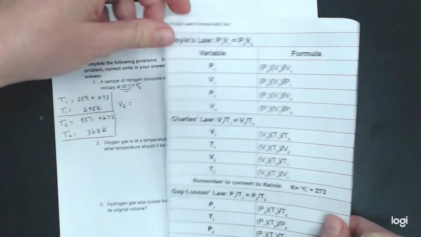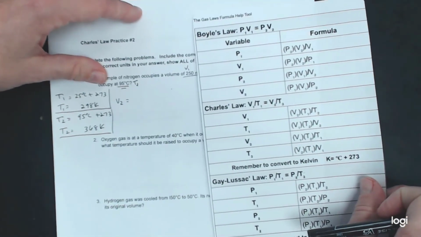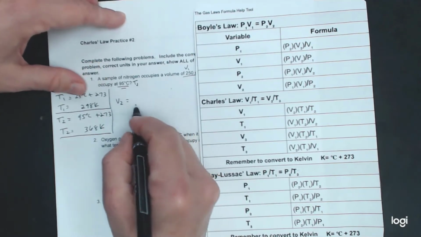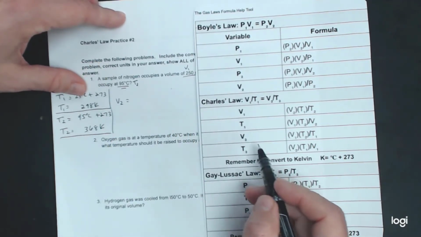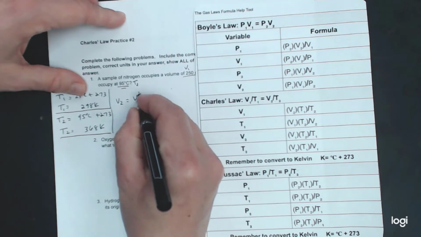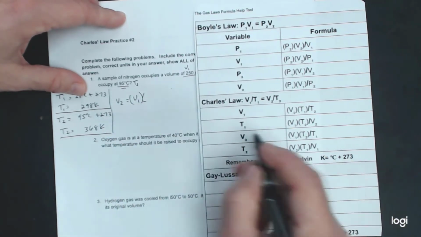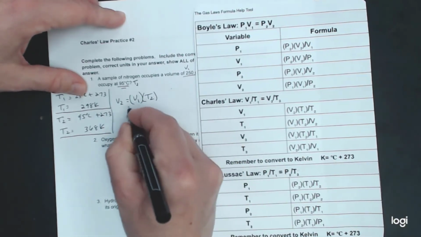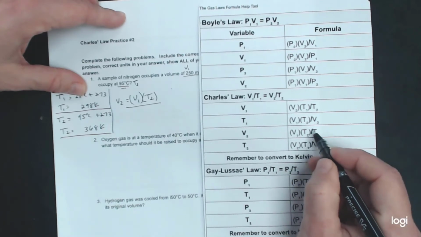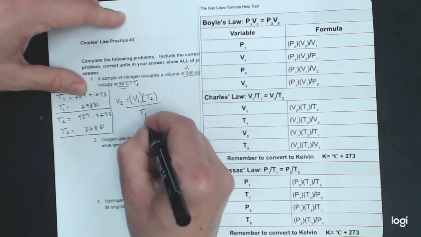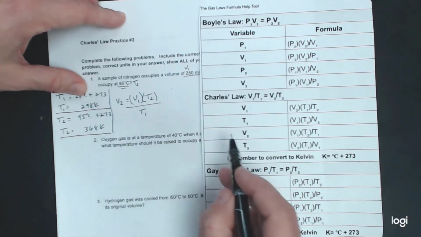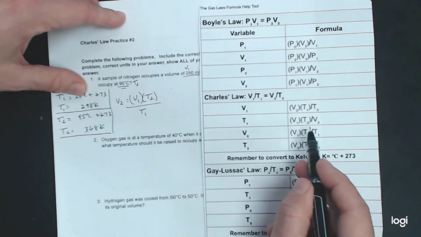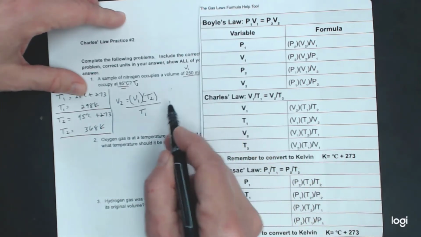So we're going to keep that close by as we put this together. Using this formula, V2 equals V1 times T2 over T1. This is the formula that I got right from here. So this formula that you see here is the same as saying this right here.